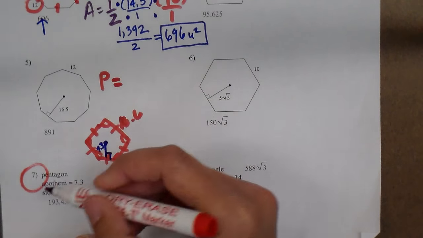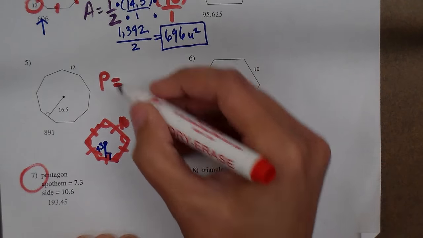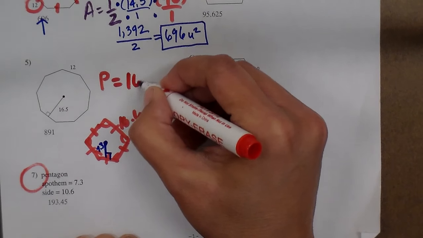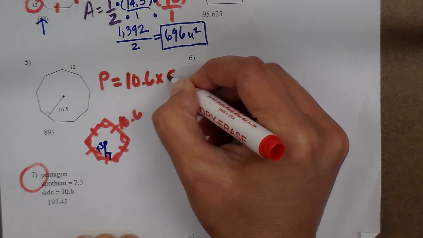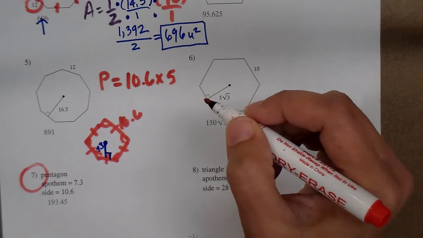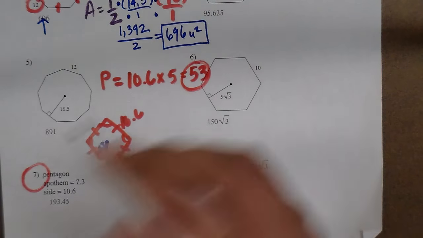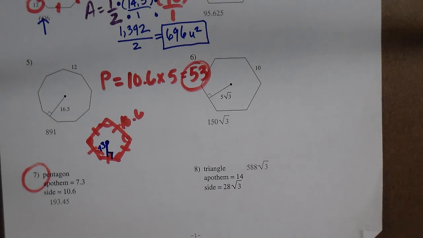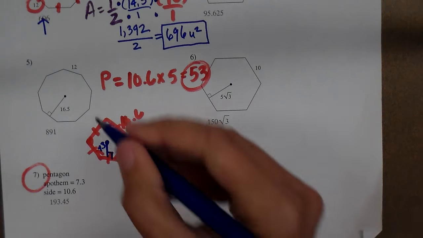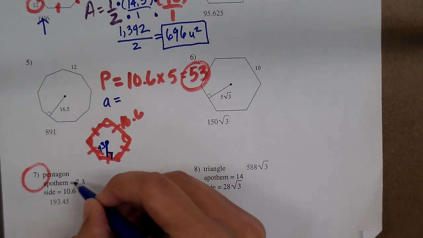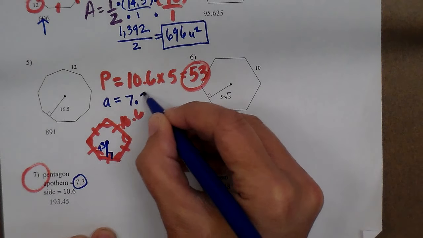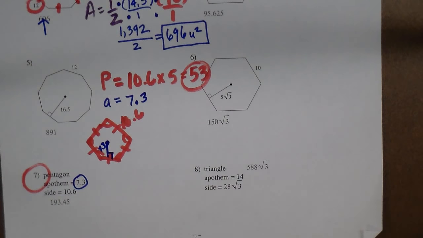So the perimeter of the pentagon is 10.6 times how many sides? 5 sides, okay? So you're going to get 53 as your perimeter. And let's verify that. We have 10.6 times 5, so 53 is your perimeter. What is the apothem that you're provided? The apothem is 7.3, right? So now let's find the area.